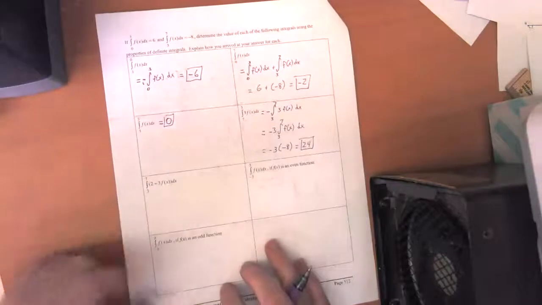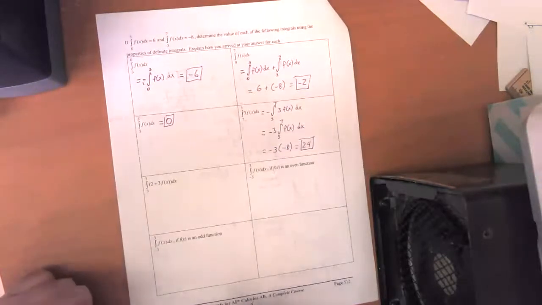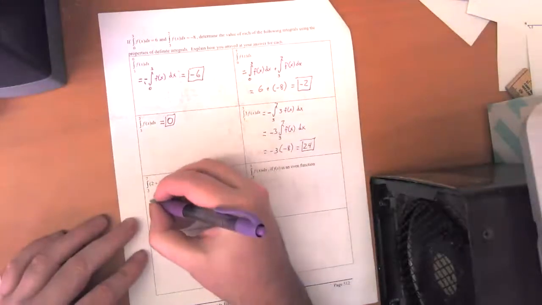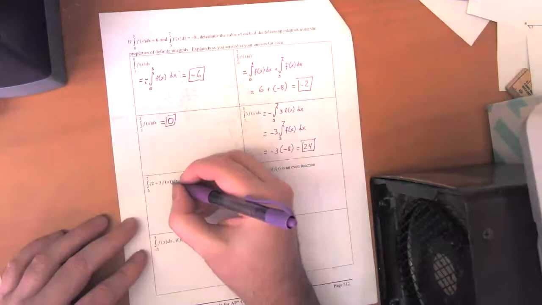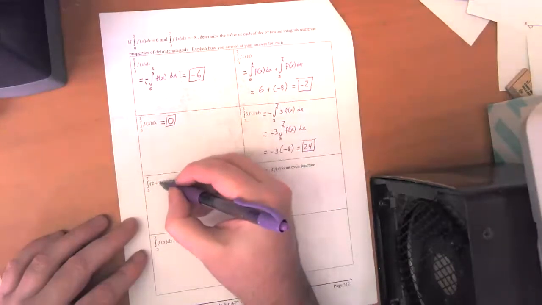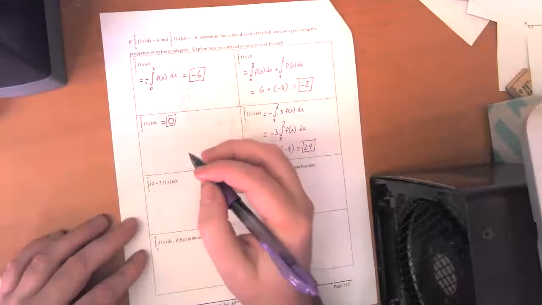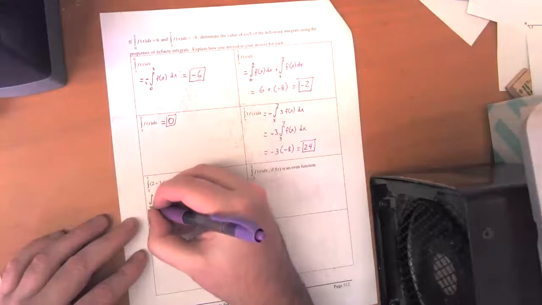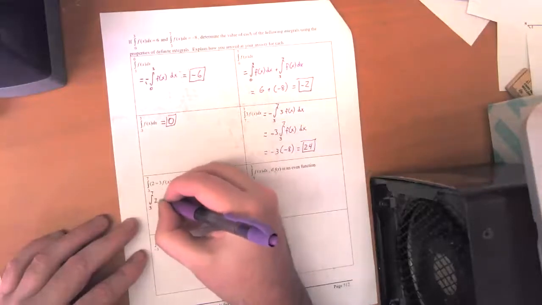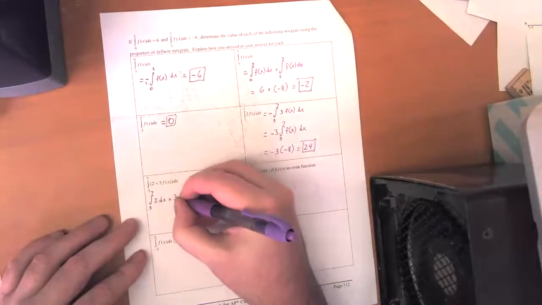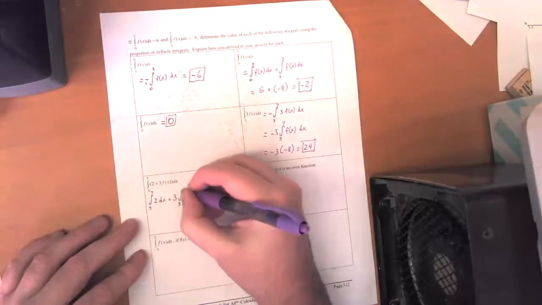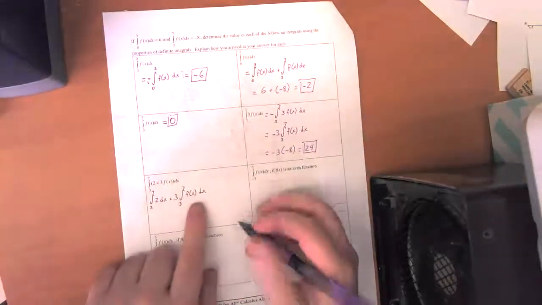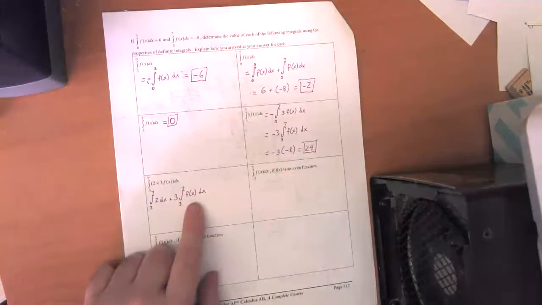Okay, how about this next one? This is very complicated. The first thing we're going to do is take this apart into two pieces using rule 6. Maybe I'll also pull out that 3 using rule 5 again. Just to make it simpler, this is the definite integral from 3 to 7 of 2 dx plus 3 times the definite integral from 3 to 7 of f of x dx. Once again, I know that's -8.